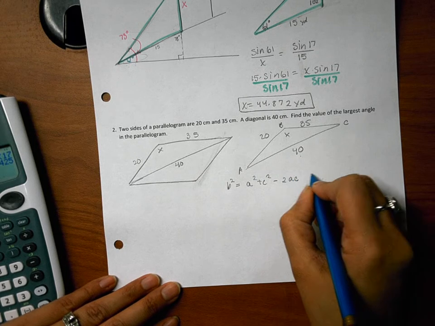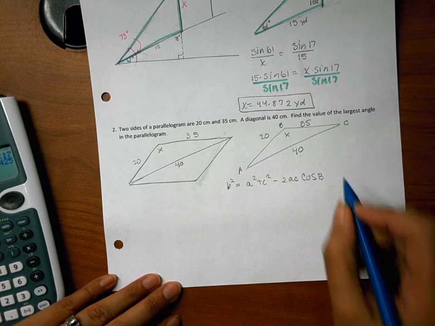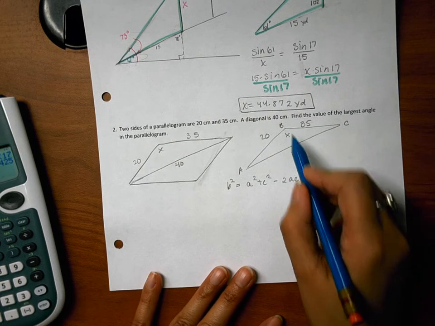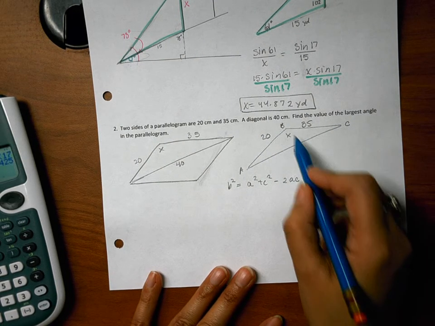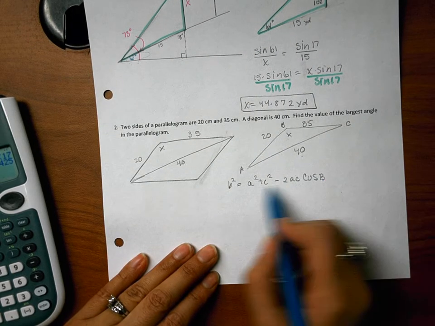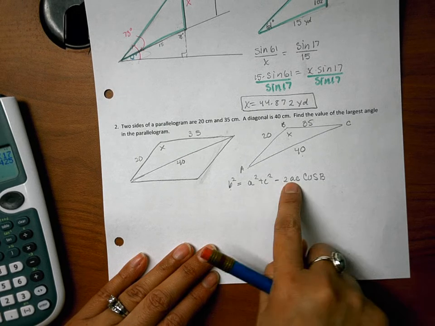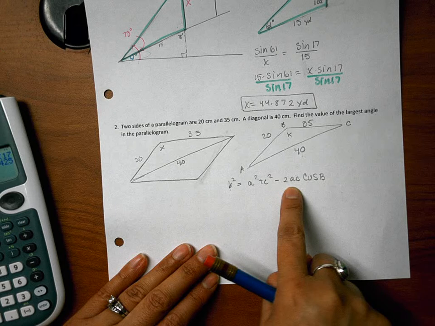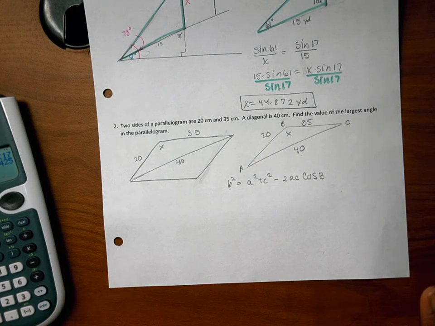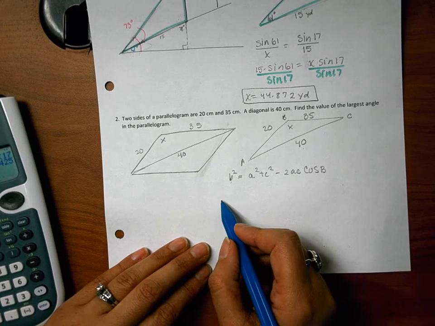So I'm going to start with B squared equals A squared plus C squared minus 2AC cosine of B. Okay, so why is that working out this way? Because angle B is what I'm looking for. So if angle B is what I'm looking for, side B is what I'm going to start with in my formula, B squared, and I will not use B in here, so it's going to be the A's and C's.